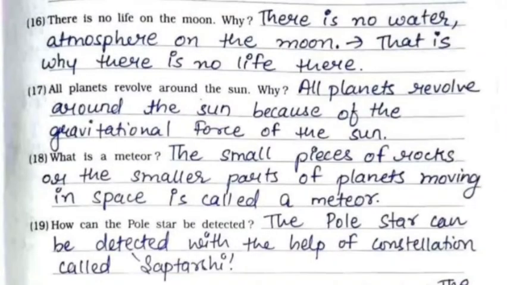16th, there is no life on the moon. Why? There is no water or atmosphere on the moon. That is why there is no life there.